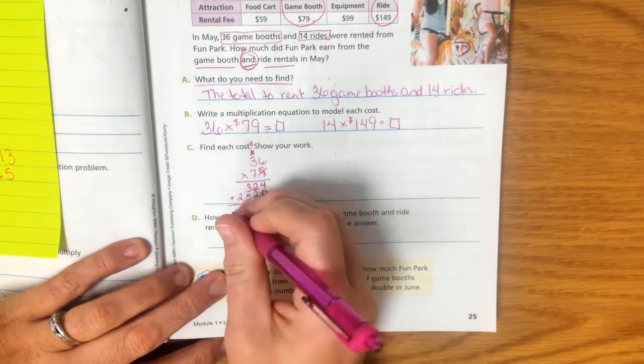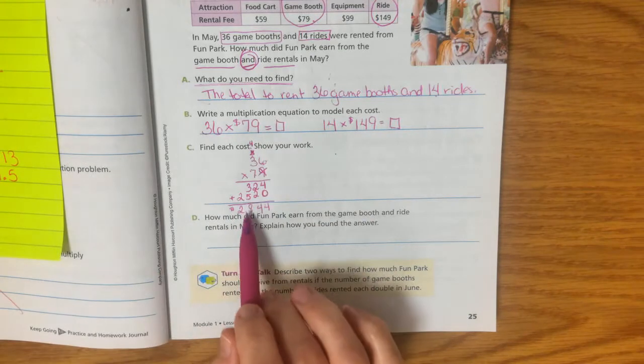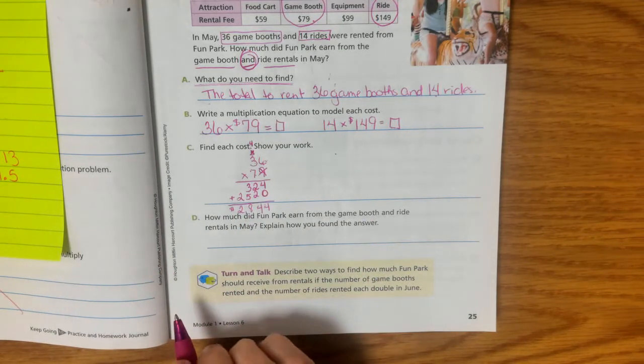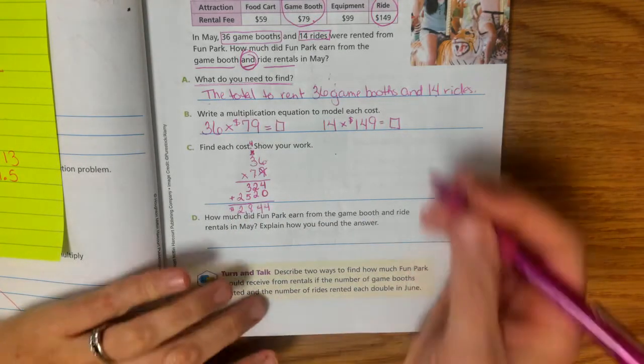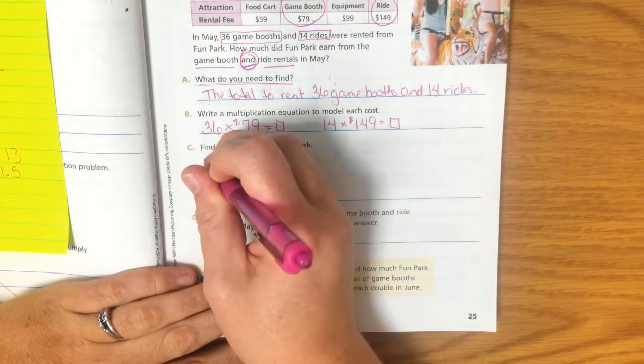So the cost for 36 game booths is $2,844. I'm just going to write that this is the game booths.